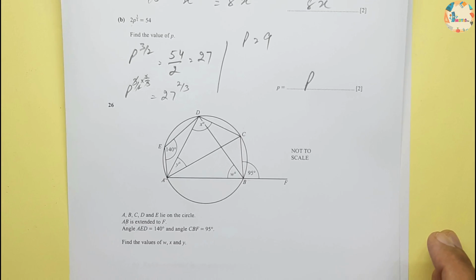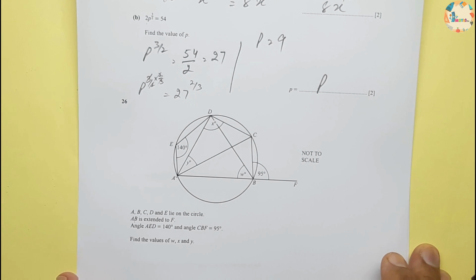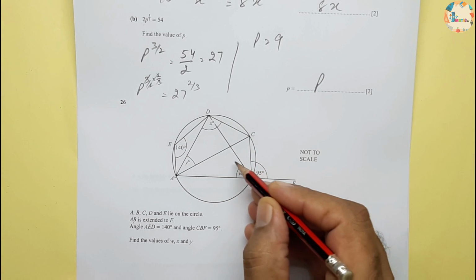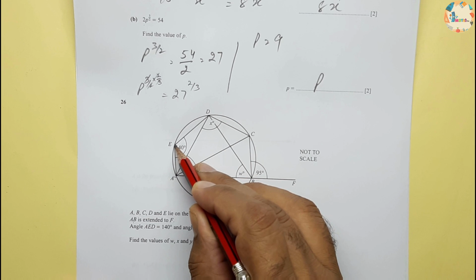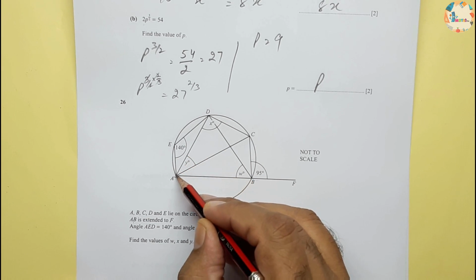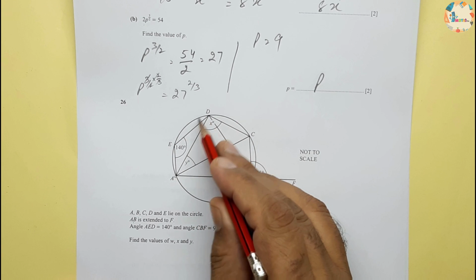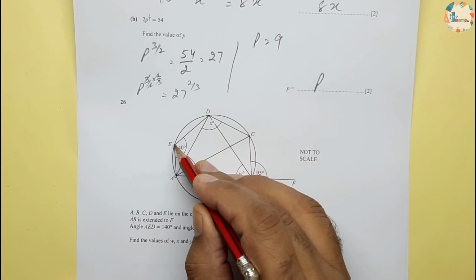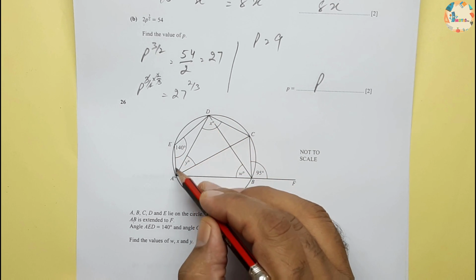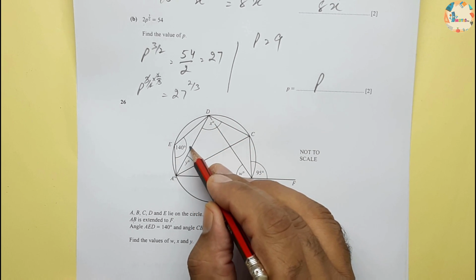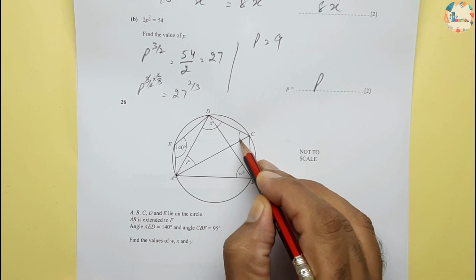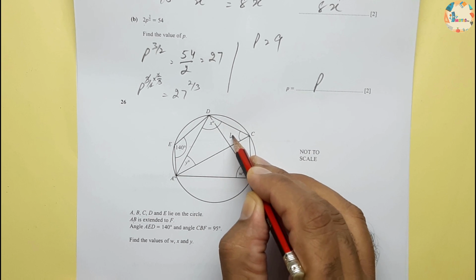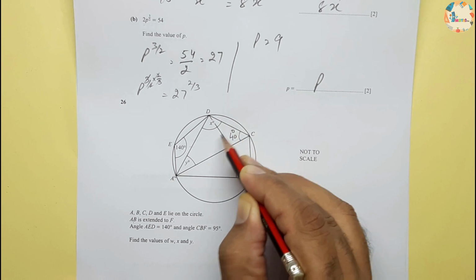So for these values, if you understand, see this one, this is E, and if we consider the quadrilateral A, C, D, E, this is also a cyclic quadrilateral. So in this quadrilateral, 140 and this opposite angle will add up to 180. So this is 140, this will be 40 degrees. Hopefully you are understanding this.